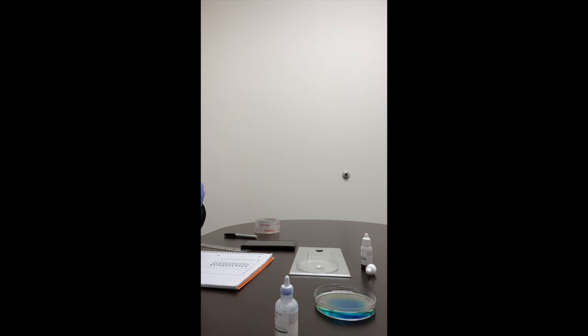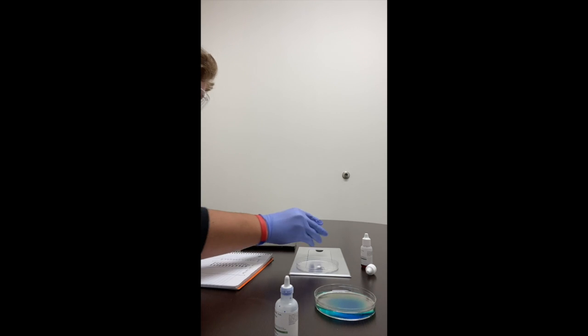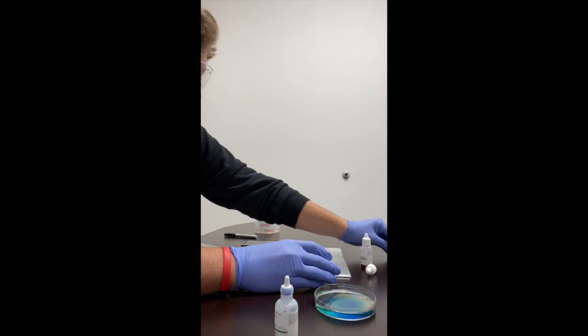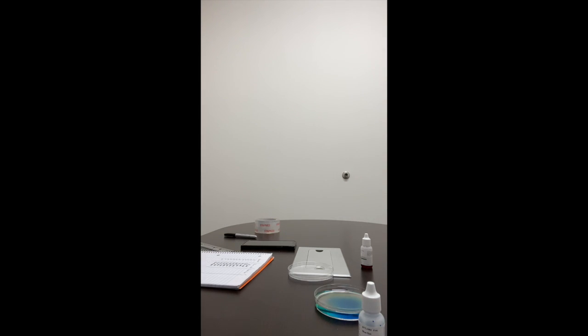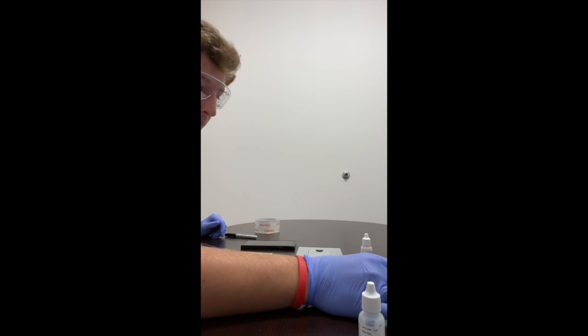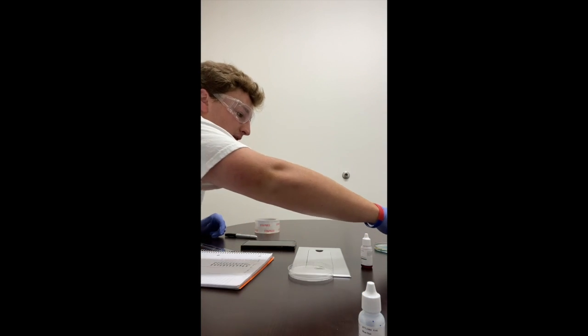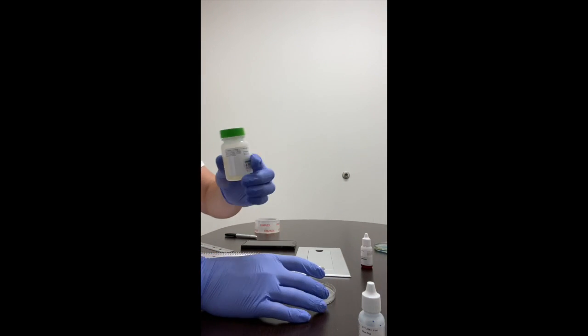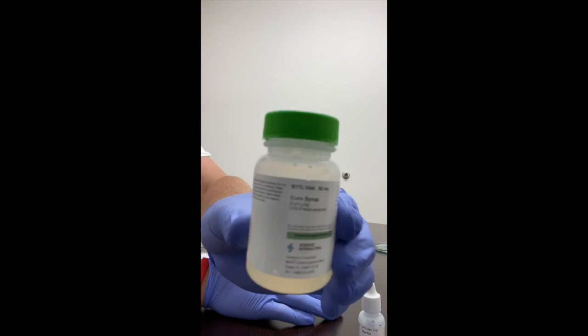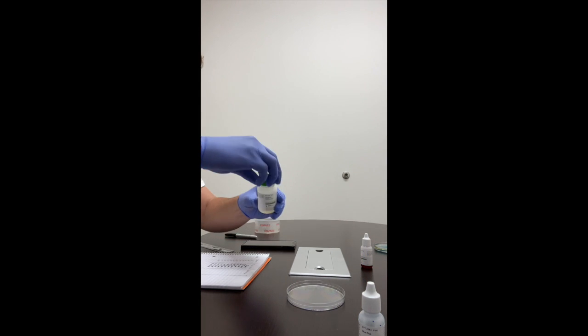And then we will repeat the procedure using the red dye and the unused half of the Petri dish. So I'll take that off, and we'll place the used corn syrup and dye aside. Then we will fill the other half of the Petri dish with corn syrup as well.